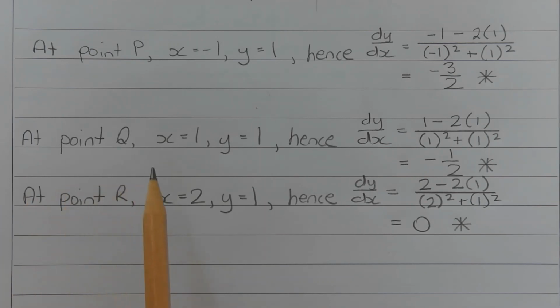At point Q, x equals 1 and y equals 1. Hence, the value of dy/dx at that point is equal to (1 minus 2 times 1) over (1 squared plus 1 squared), which equals -1/2.